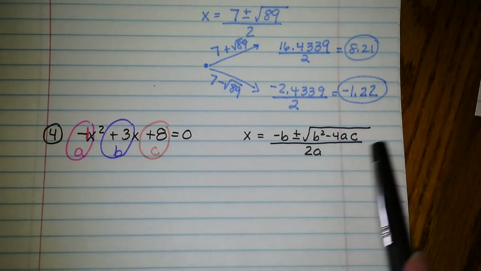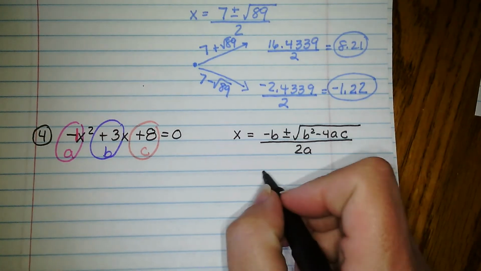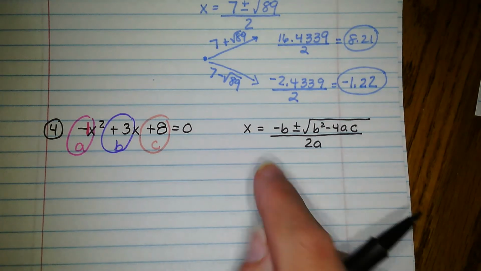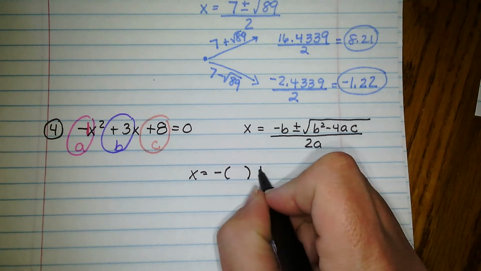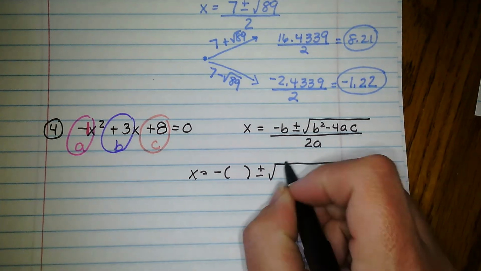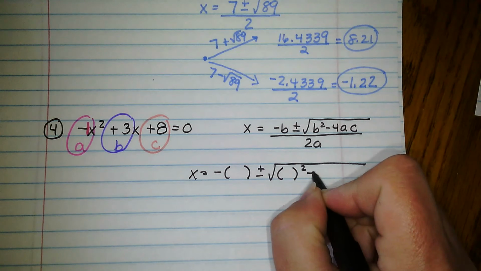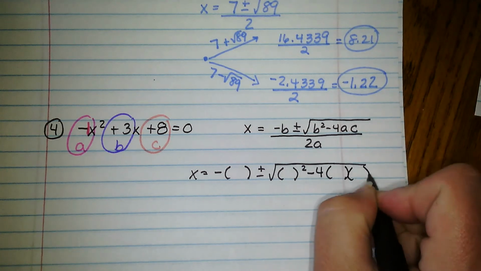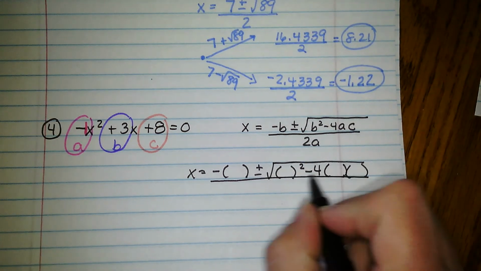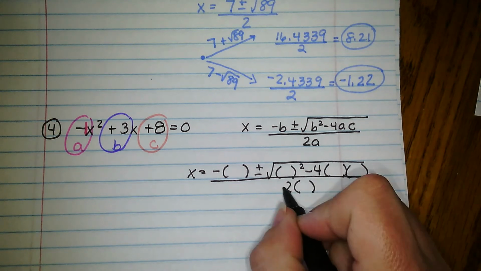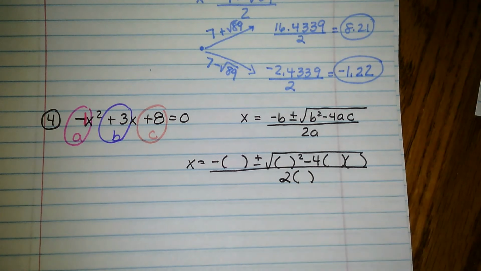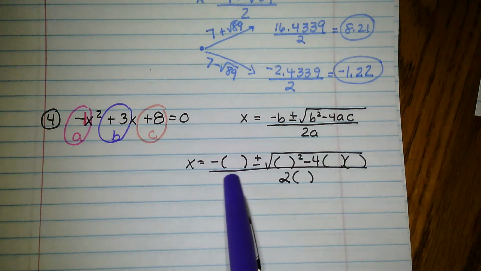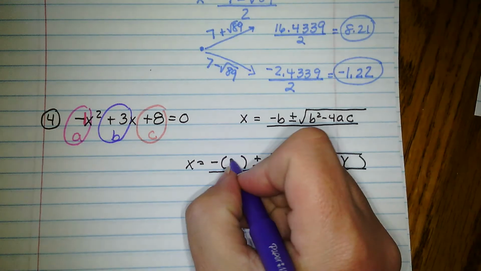little spaces for all 3 letters so that we can turn this into a calculator problem. So x equals -b plus or minus square root b squared minus 4 times a times c all over 2 times a. And all I'm doing is instead of the letter, I'm putting parentheses so that I can input those where I need to. So we start with -b, so b goes in here, and b is 3.